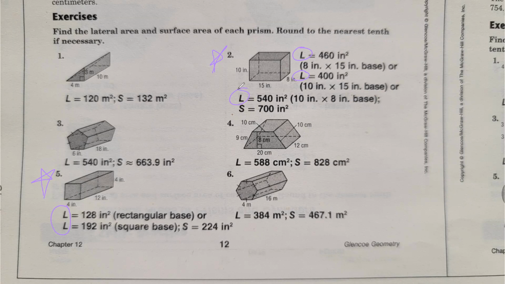There's actually options because in any prism, the base is going to be the two sides that are parallel and congruent. Looking at a rectangular prism, you have a front and a back that are parallel and congruent. You have a bottom and a top that are parallel and congruent, and then you have two sides that are parallel and congruent. So that's why they give different options, because depending on what you use as the base, that's going to change your lateral area.